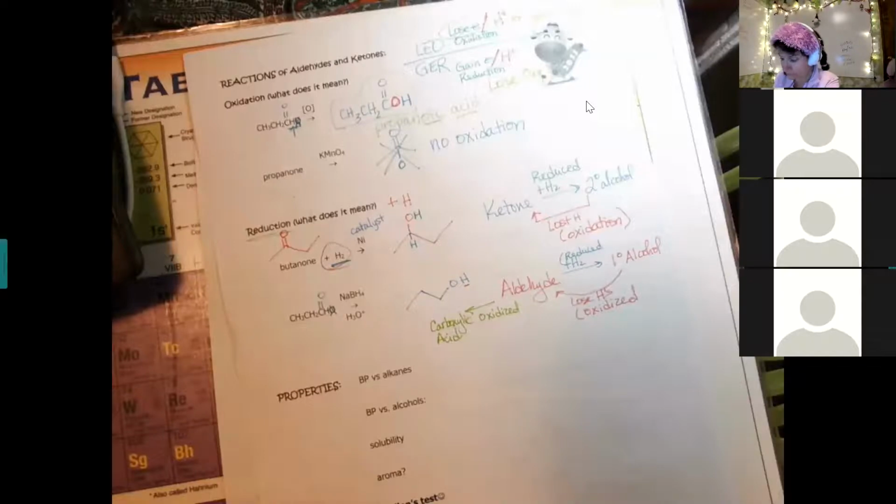All right, properties. So alkanes versus an aldehyde or ketone, which one's going to be higher and why?